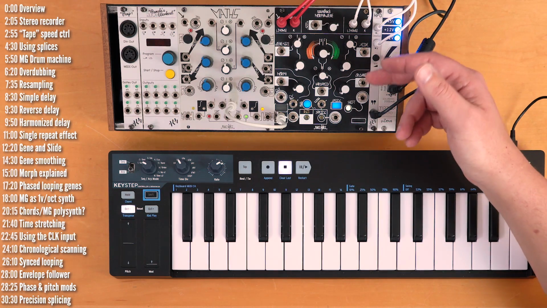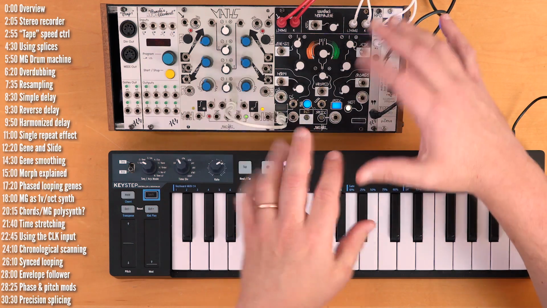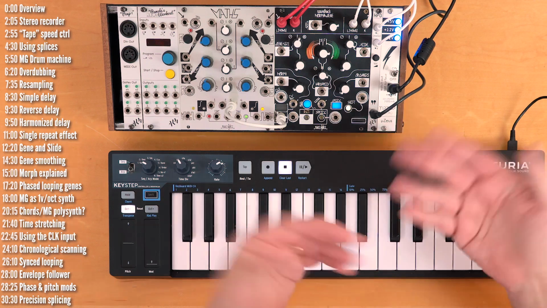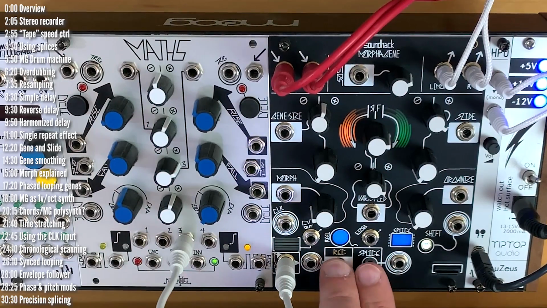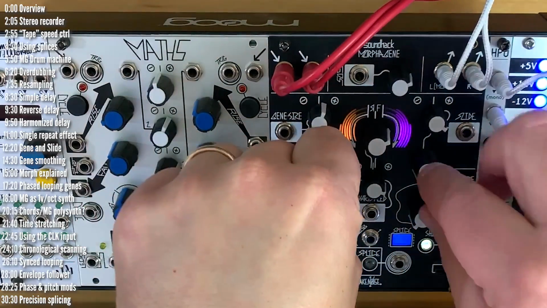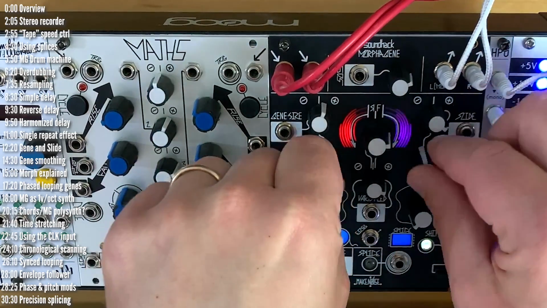Another way you can use Morphagene is as a resampler, which means it'll take whatever changes and whatever noodling we do over here and record that onto a new splice. So let's try that out. This is my existing loop. If I hit record plus splice, it'll now start recording whatever I do, and we'll get to these in a bit, so ignore this for a second.